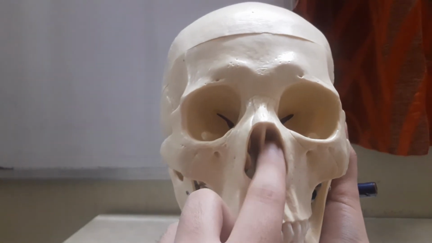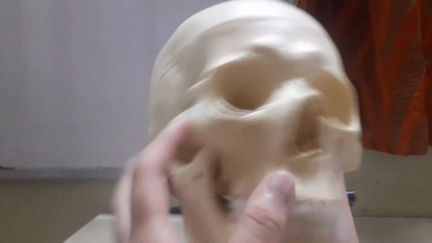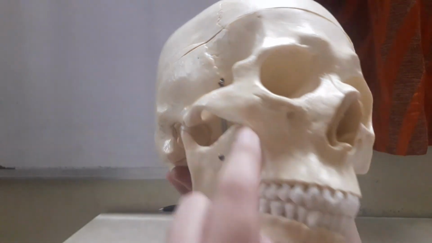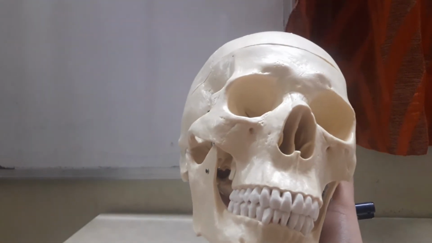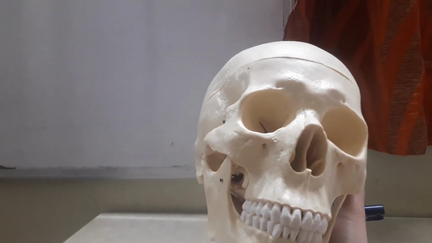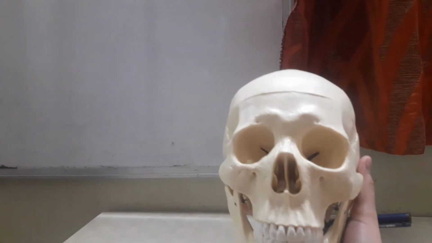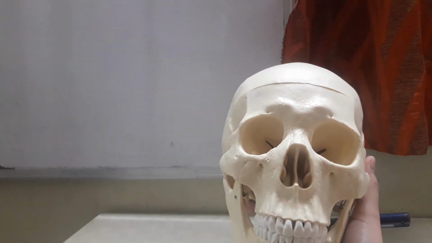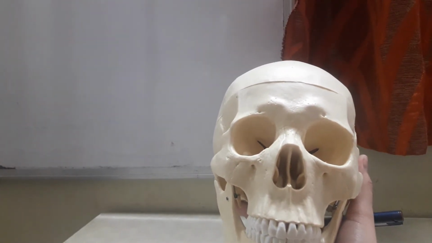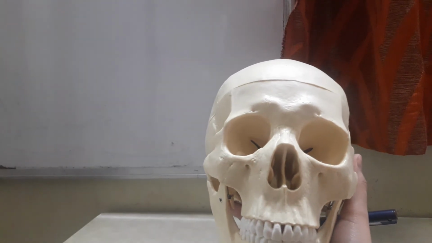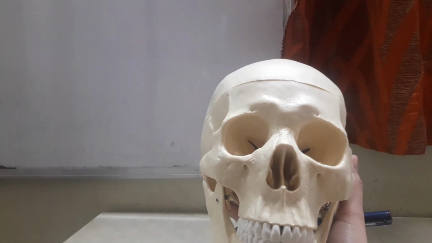The vomer is present here. I told you about the zygomatic bones. So in total with palatine we have 14 facial bones. We spoke about cranial bones and facial bones: 14 facial bones and 8 cranial bones.